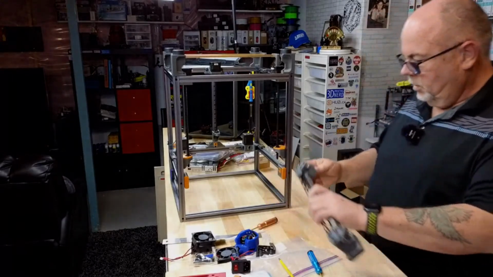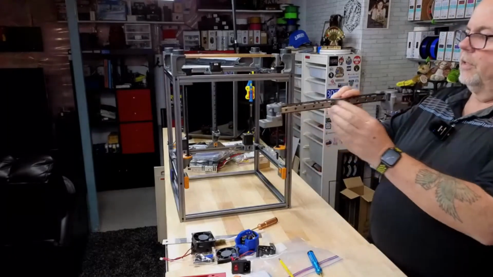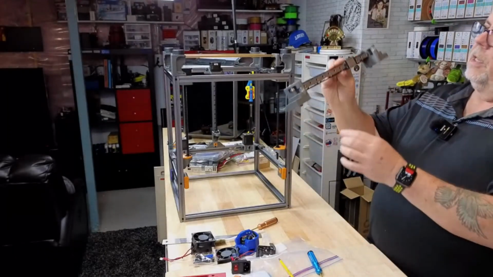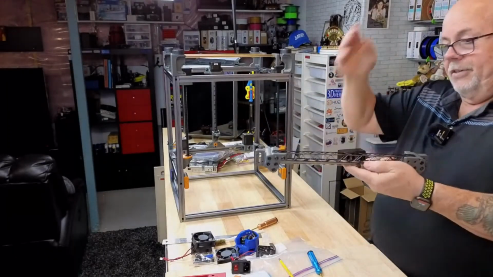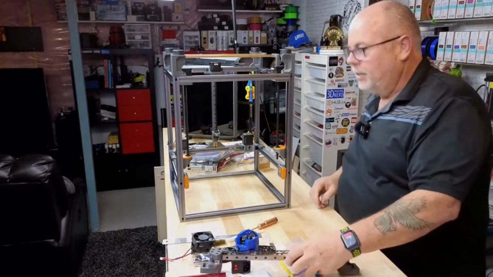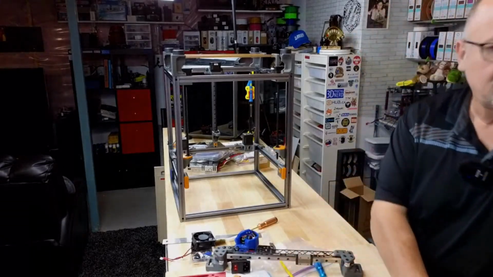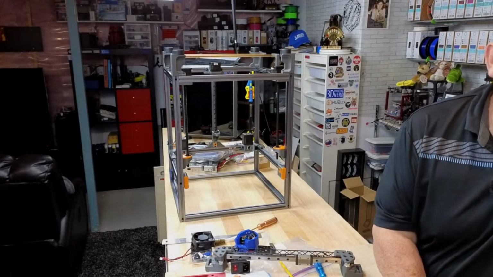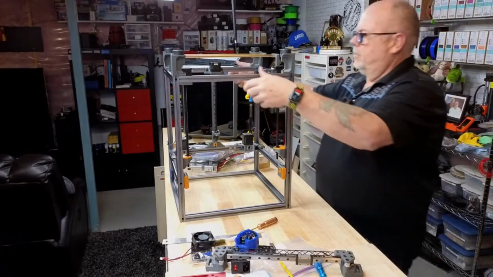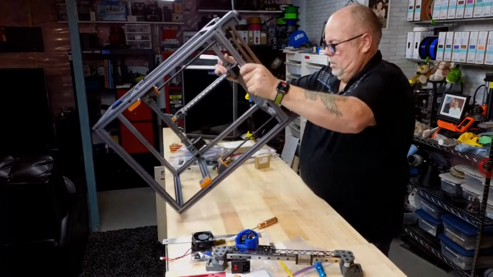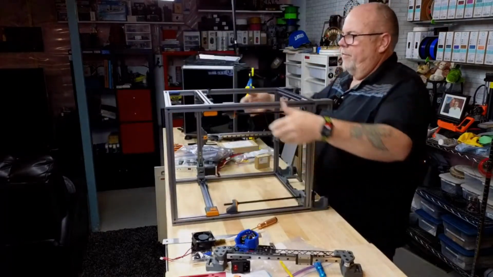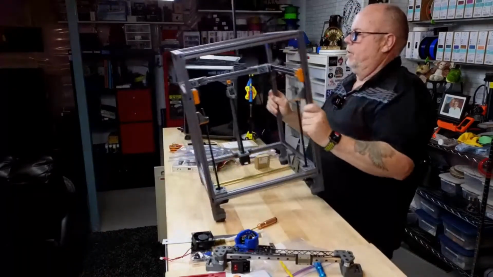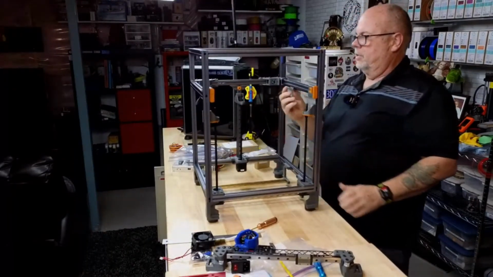Okay, so there we go. There's our gantry all set up. Lightweight, apparently. I don't know how much difference it's going to make, but it looks cool. So what the heck? It just looks cool. Okay, so now we're going to go ahead and put this on. So let's turn this around. Oh, it gets heavier every time I add something. Go figure.